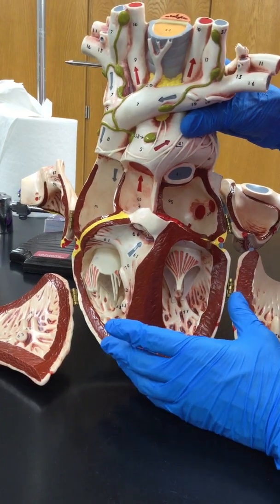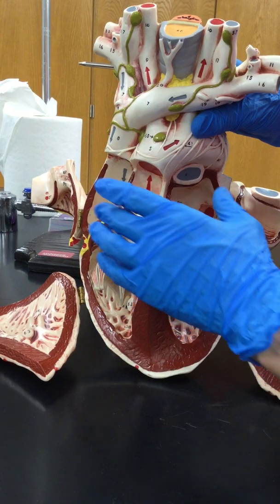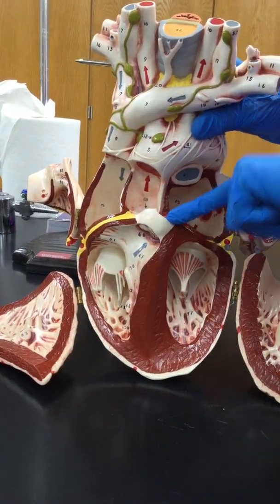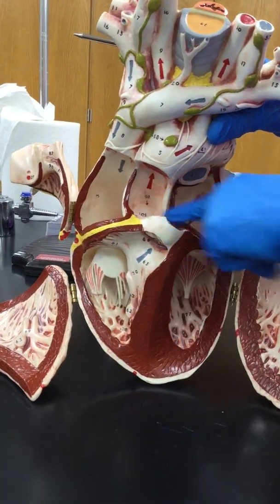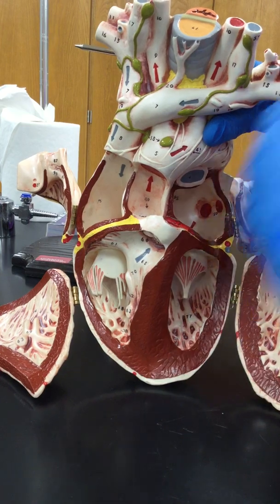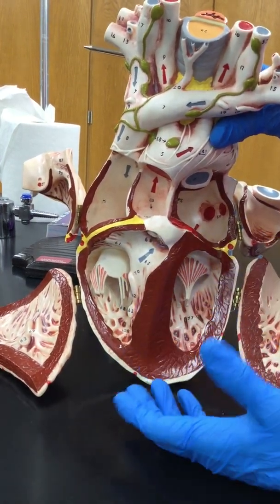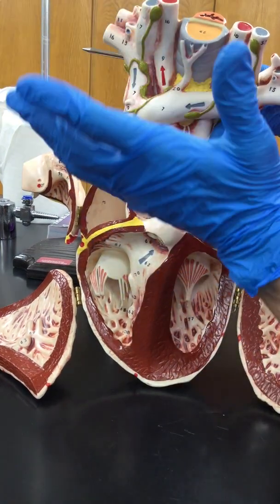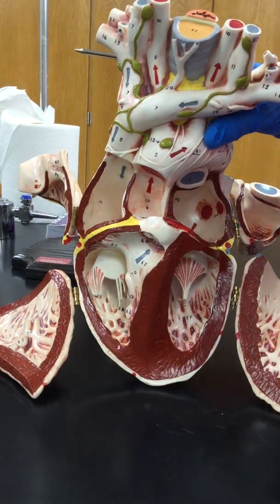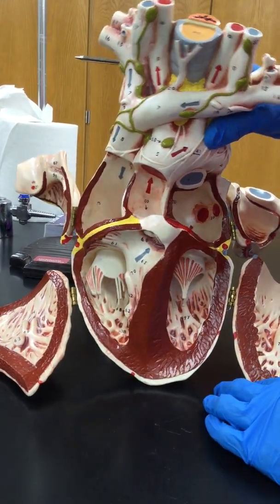Now, when the ventricles empty their blood into the pulmonary trunk or into the aorta, these semilunar valves, the pulmonic valve and the aortic valve, will close, and then you produce the second sound of the heart, which is S2, or the dub sound. So lub dub, lub dub. So closure of AV valves and closure of semilunar valves will produce the sounds that you can hear in auscultation of the heart.